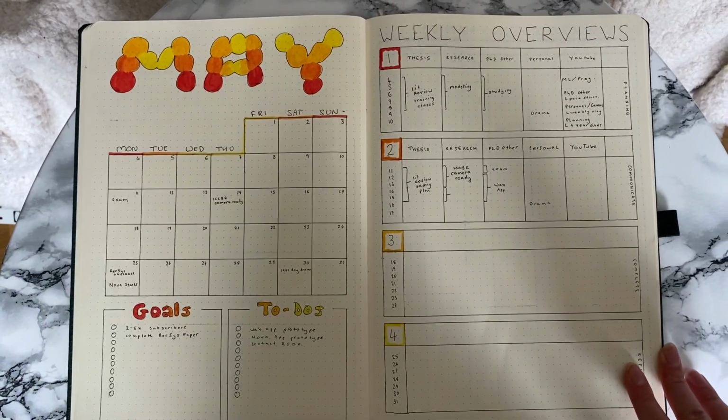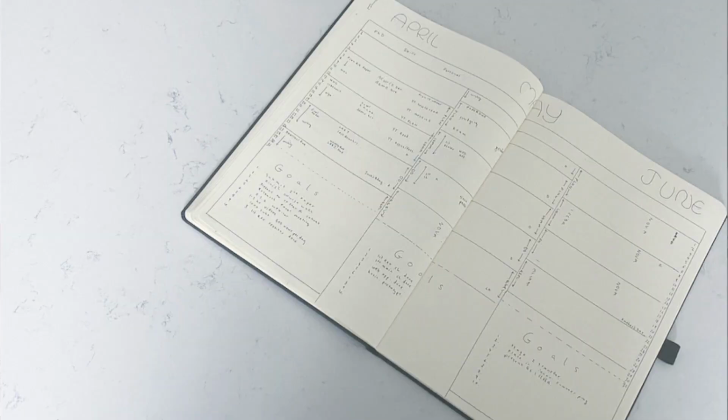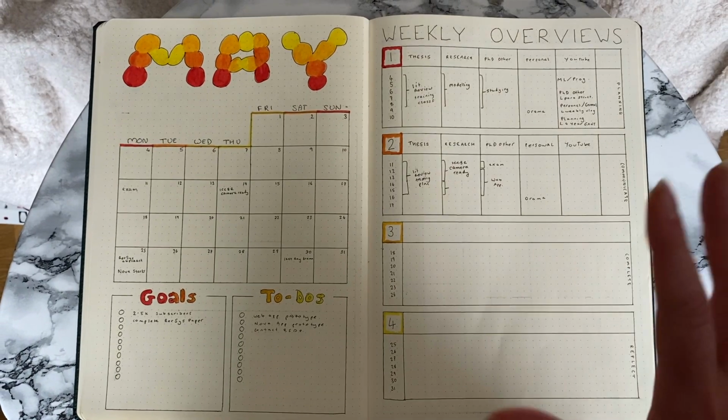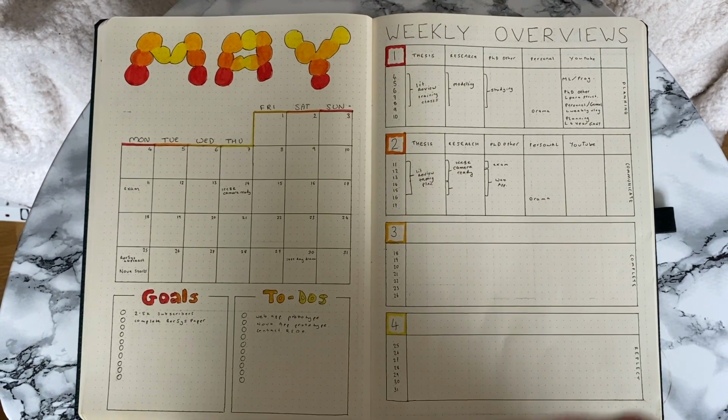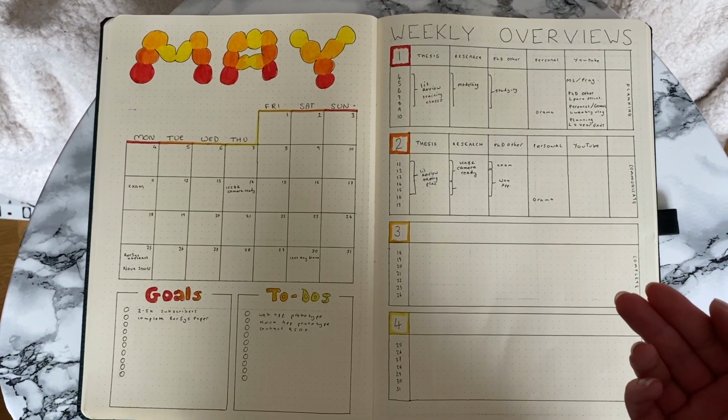I was deciding the kind of plans that I needed for this monthly spread. I looked back at my 12-week spread that I recently uploaded, which I will have linked below if you want to check out that video. I just went back and referenced that so that I can see what's coming up this month and what kind of spreads I am likely to need.